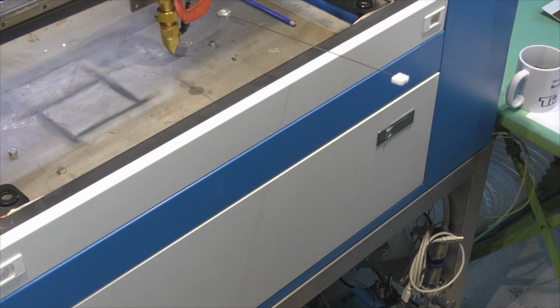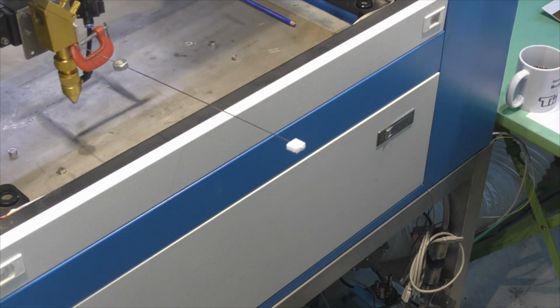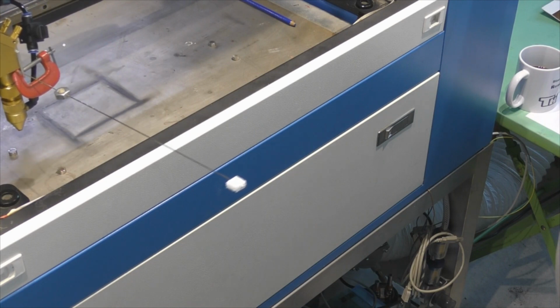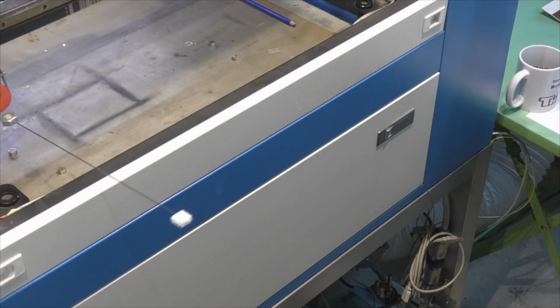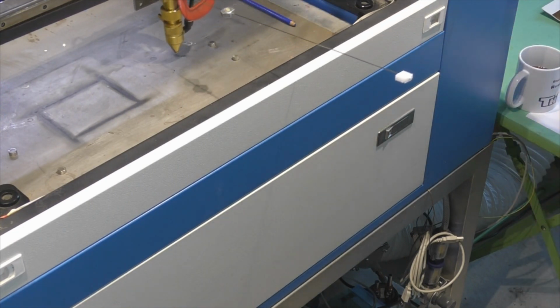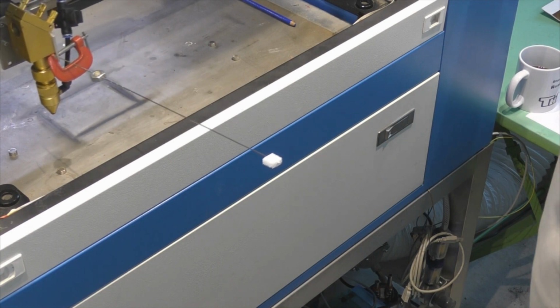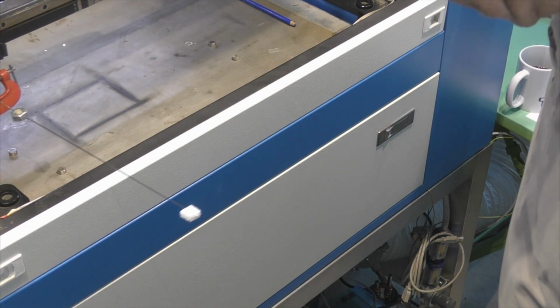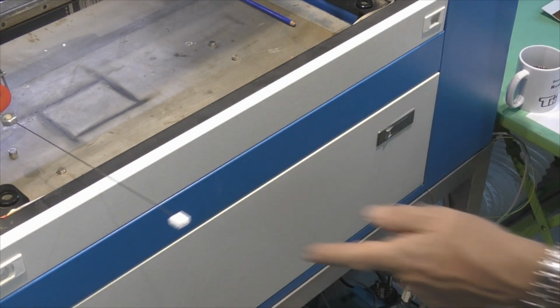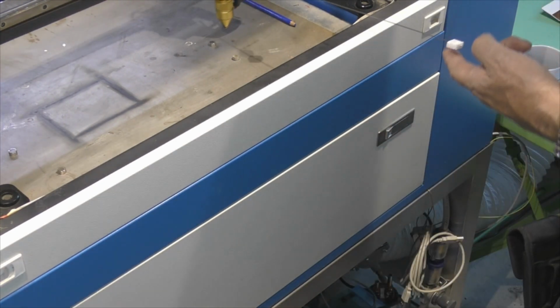Nice and still. Oscillations. All the way along, oscillations. Gentle motion. In fact, 40 was worse than 50. 60 millimeters a second.